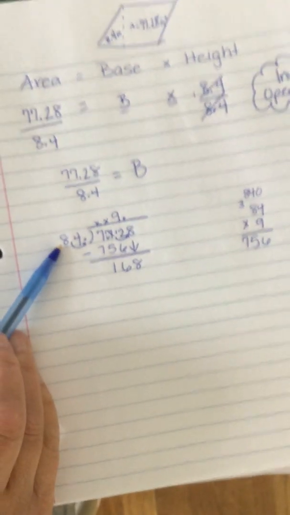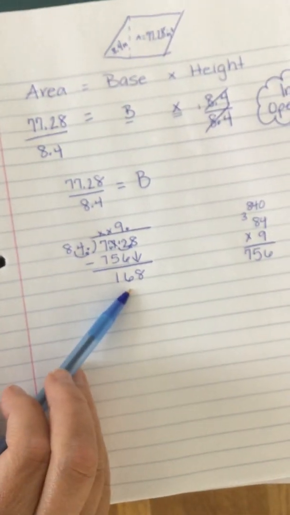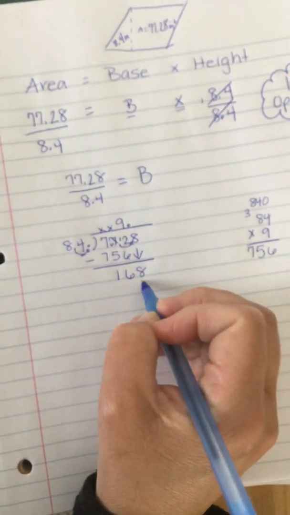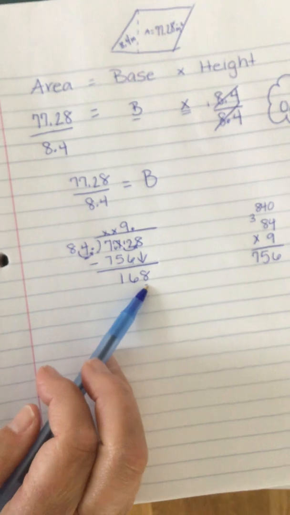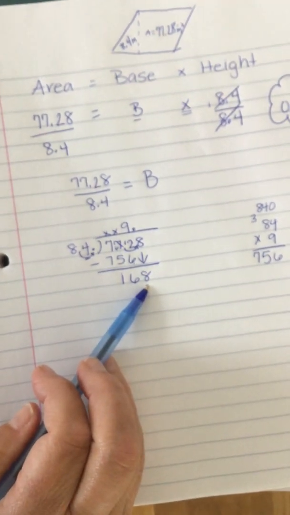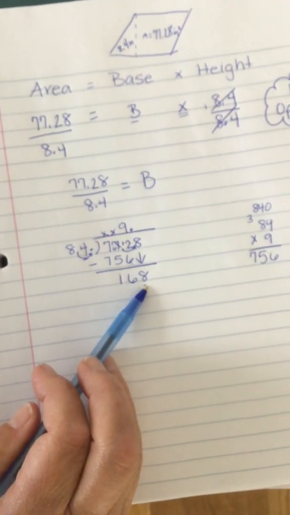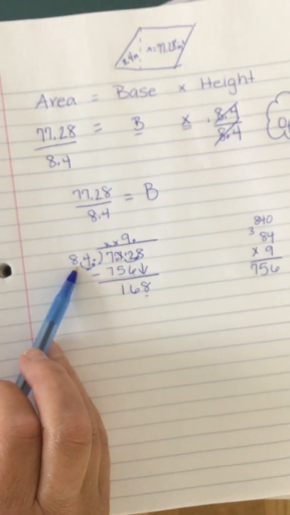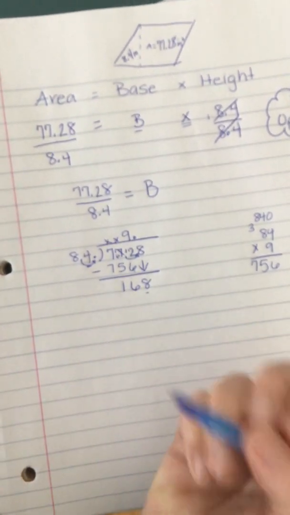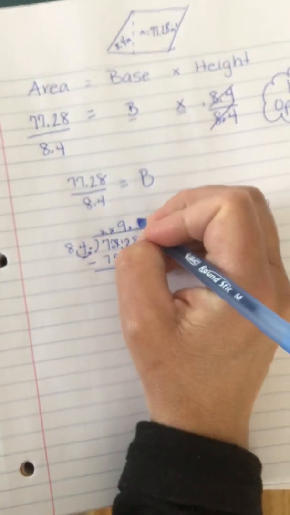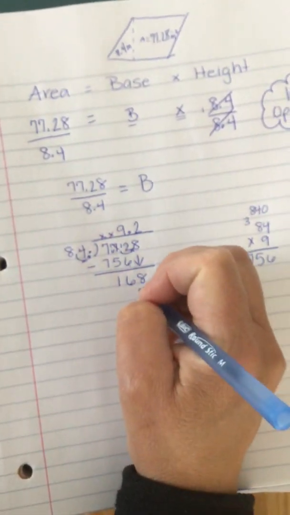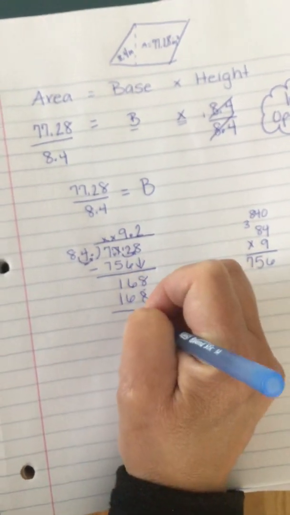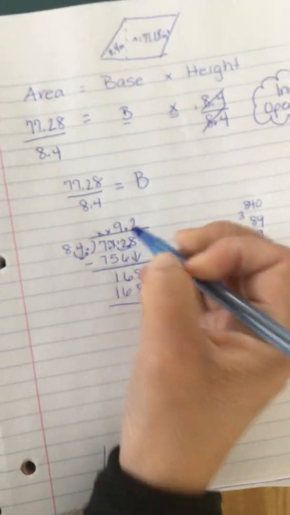And then how many times can 84 go into 168? One thing I like to look at is this number here. And 4 can go into 8 2 times. That's a pretty easy calculation for you. What if we did 2 times 84? 84 plus 84 is 168. So let's try 2. 2 times 4 is 8, and 2 times 8 is 16. Look at that. We have nothing left over.